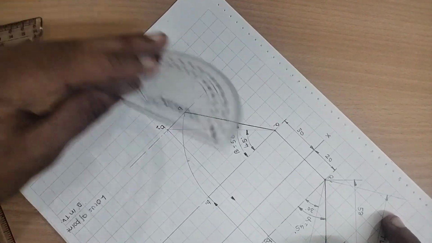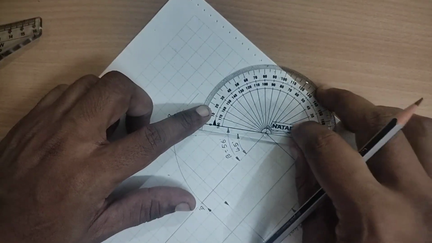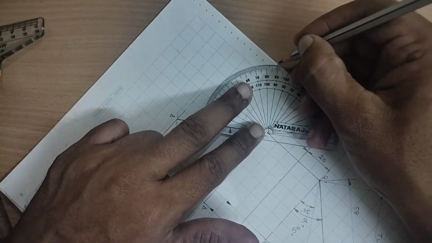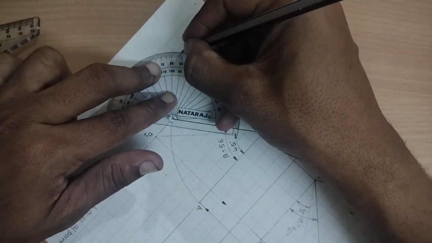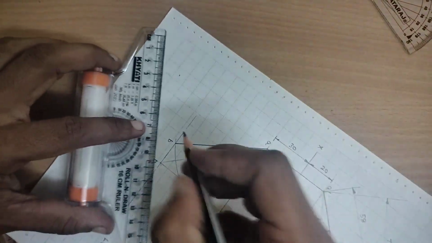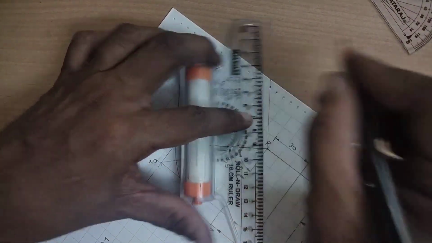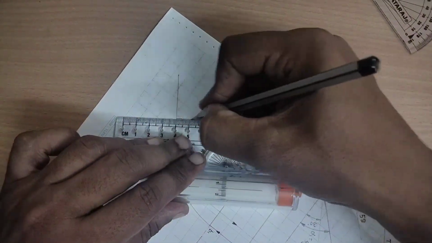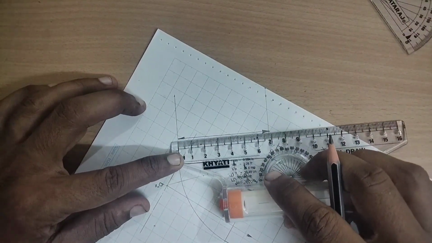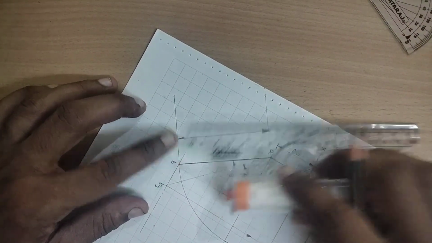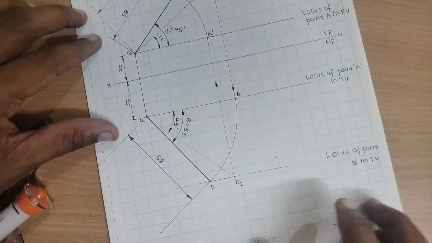True length you need not show. Why? Because the true length is the same in both the views. Place your protractor on A. Mark 90 degrees. It's almost the end of the sheet. So place your protractor on the point B. Mark 90 degrees. Extend the line. It's somewhere around 68 mm. So this value is equal to 68.